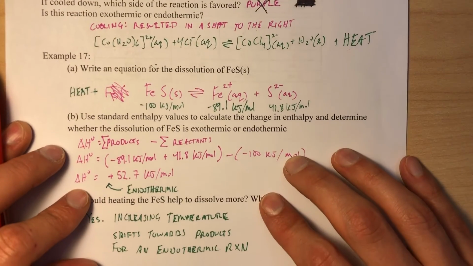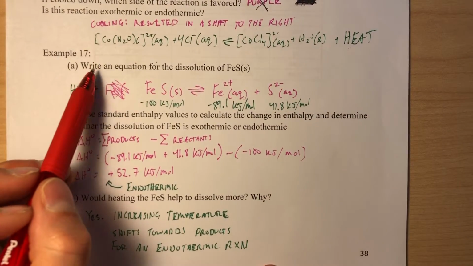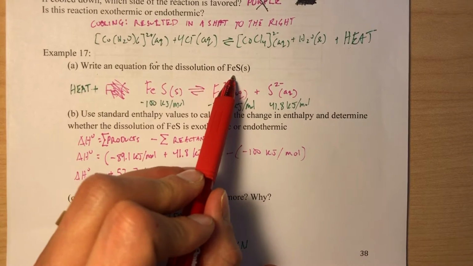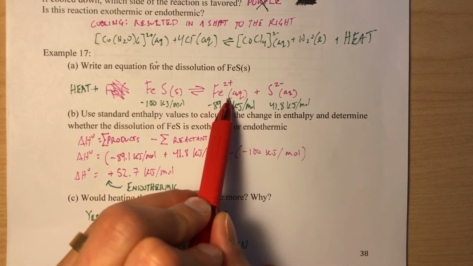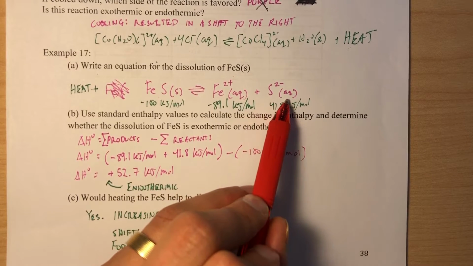Next, we're going to discuss a system for the dissolution of iron sulfide. Here we have iron sulfide as a solid in equilibrium with iron as an ion, aqueous, and sulfur 2- aqueous also.